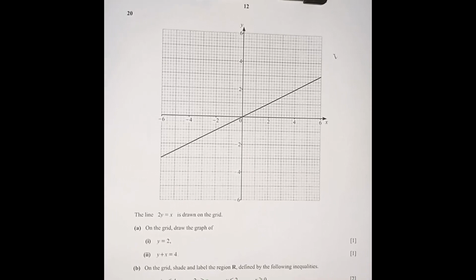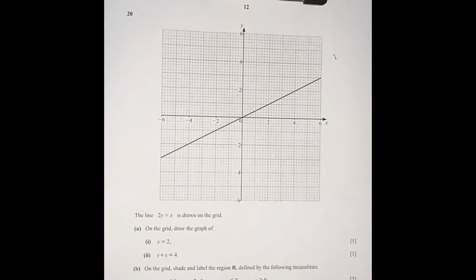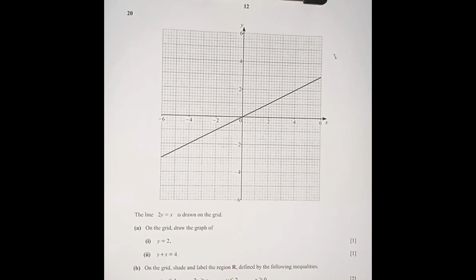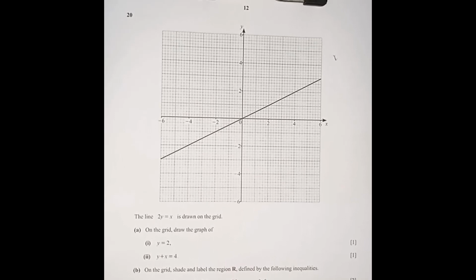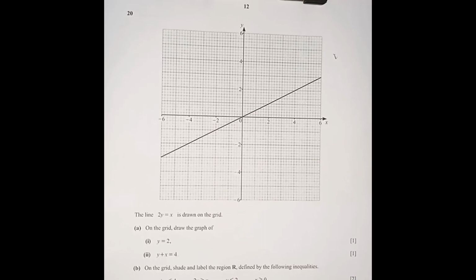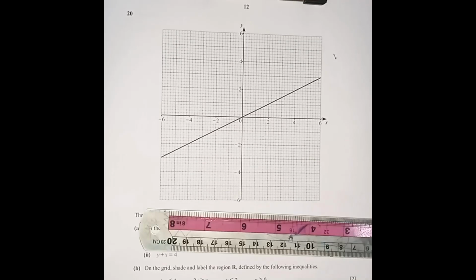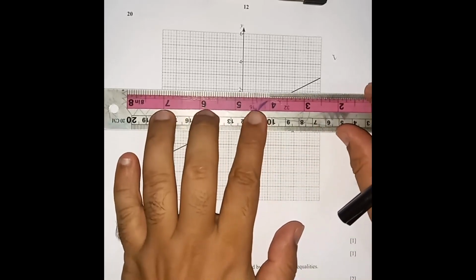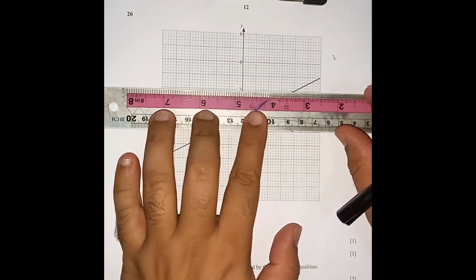Okay, let's move to the next question. Okay, students, there is question number 20 now. There is a grid here. The line 2y is equal to x is drawn on the grid. On the grid, draw the graph of y is equal to 2. So you have to draw the line first. I will draw with the blue color on the grid. So you have to draw the line on 2.